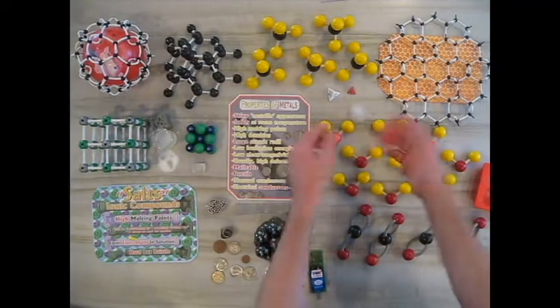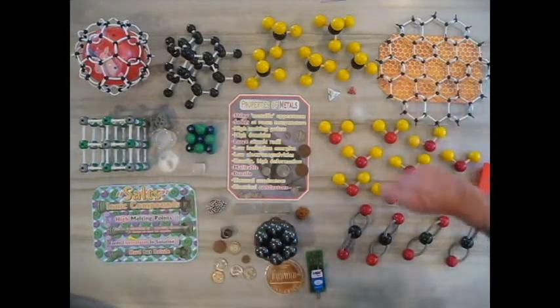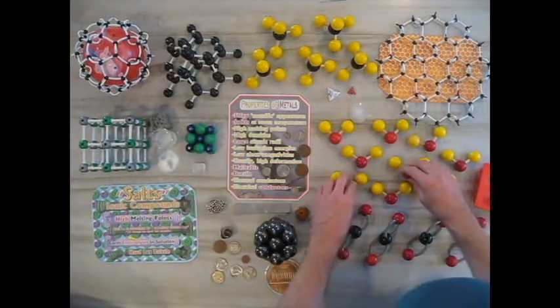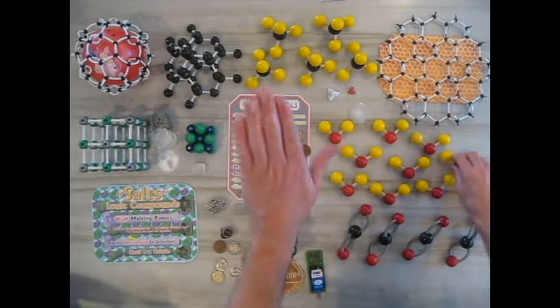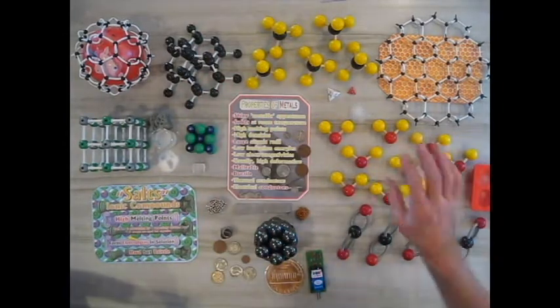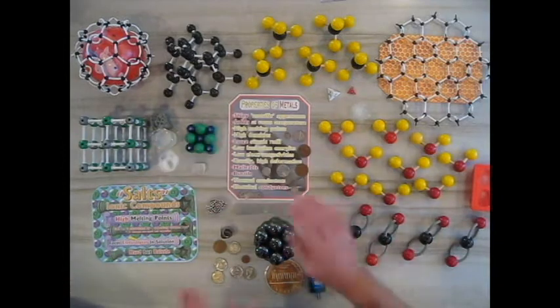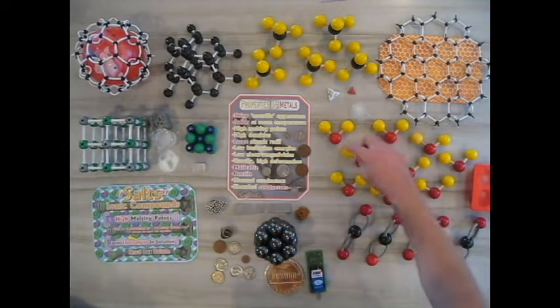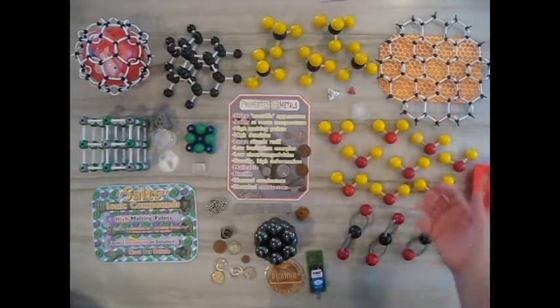So hydrogen bonds, are they really bonds? Well, not like the other ones are. They're on a totally lower level. They're down several orders of magnitude from covalent bonds, ionic bonds, even from metallic bonds. So hydrogen bonds, I don't like to really think of as actual bonds.